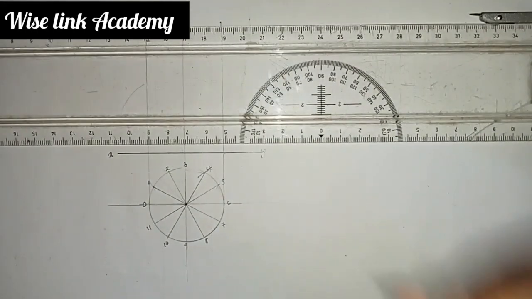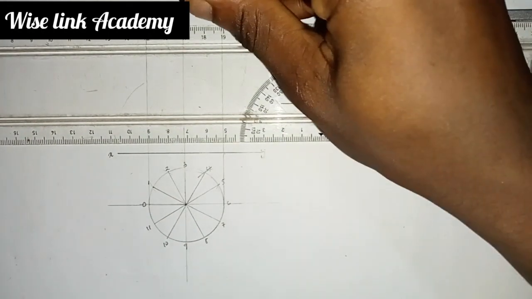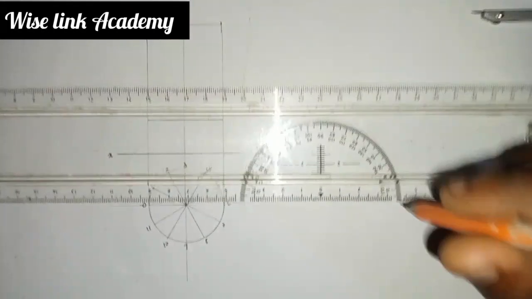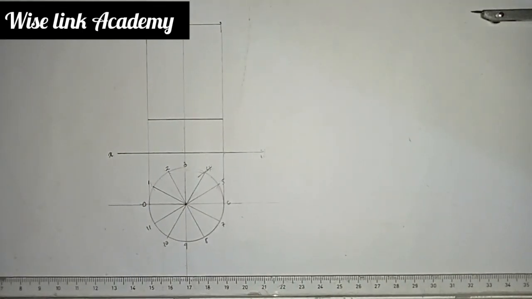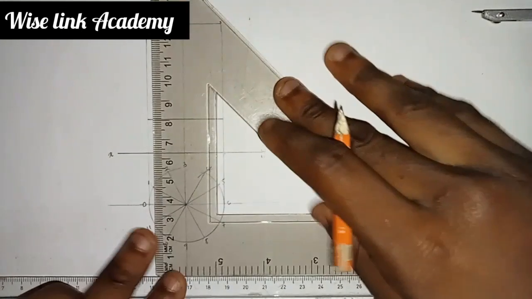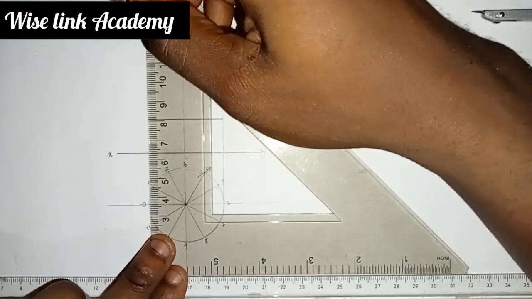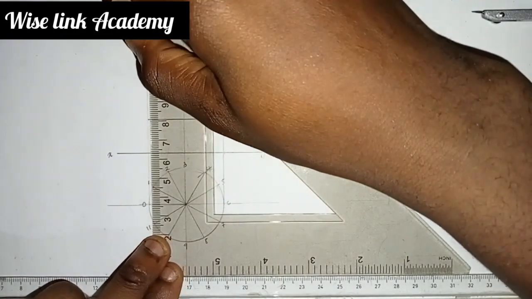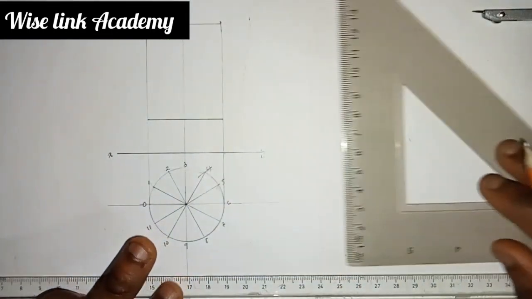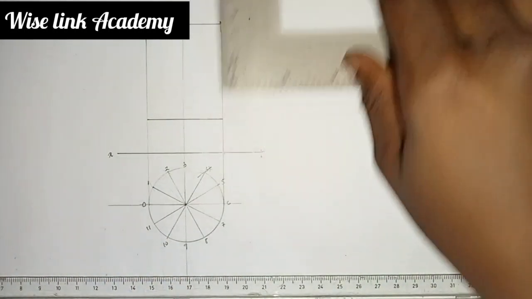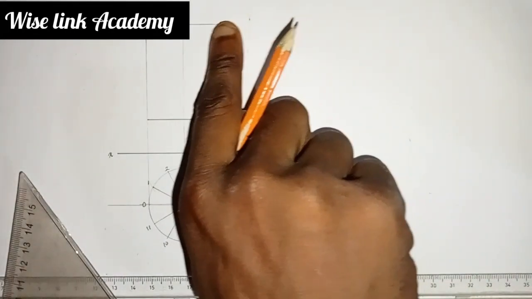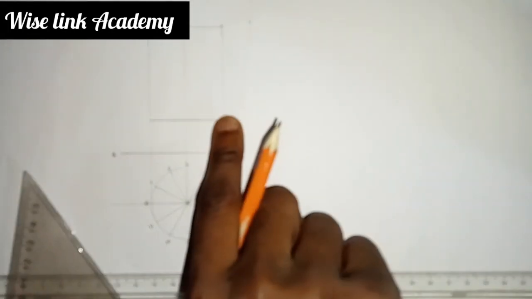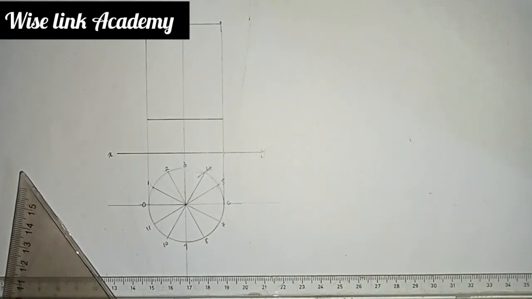So you take your set square, you project it like this. As you can see, take your set square too, take it upward very well so that it will be touching that line. So the next thing to do is, after achieving this, to take this end point to this side and this end point to this side.